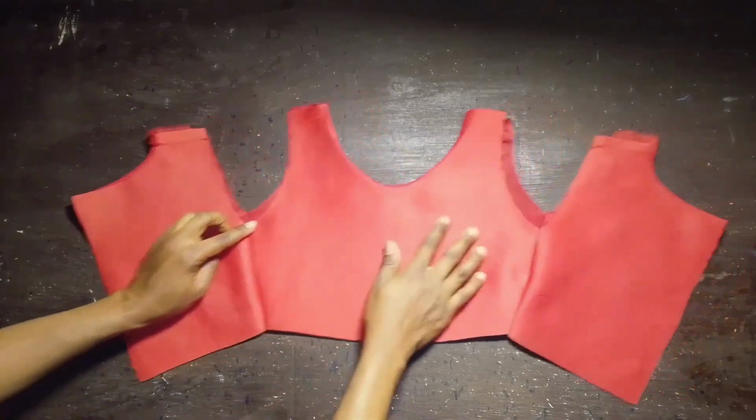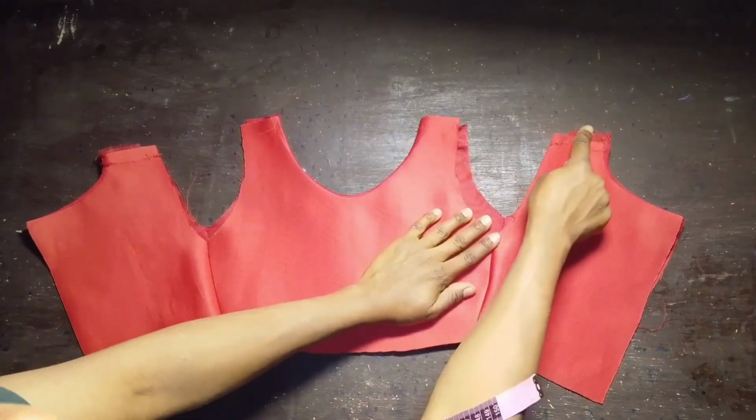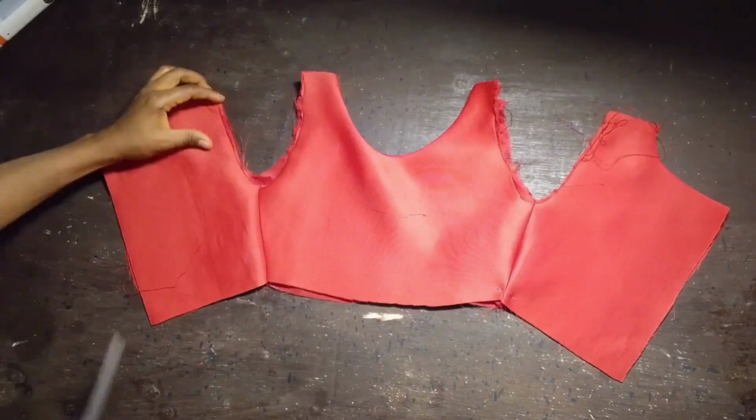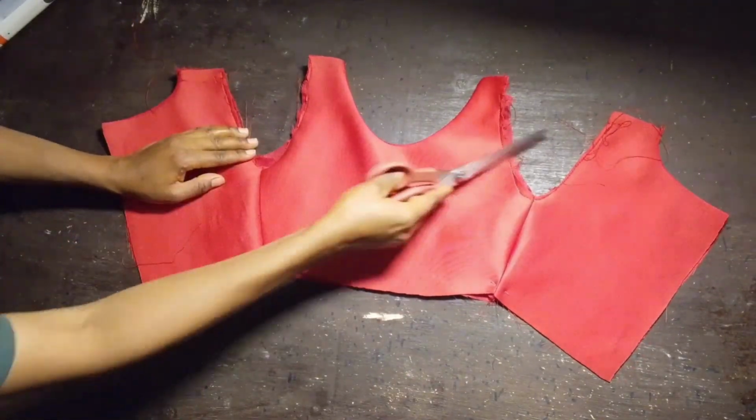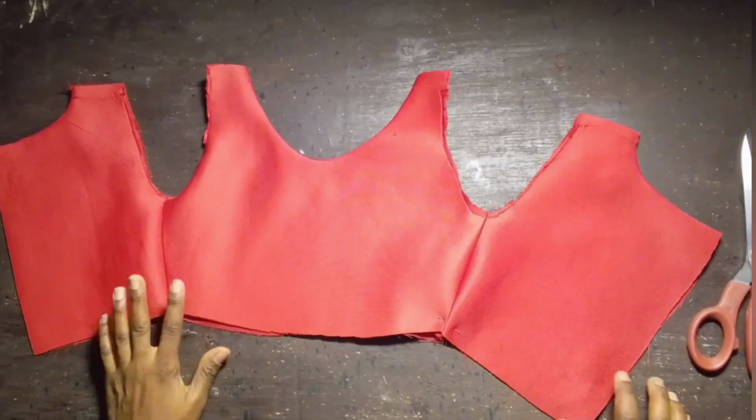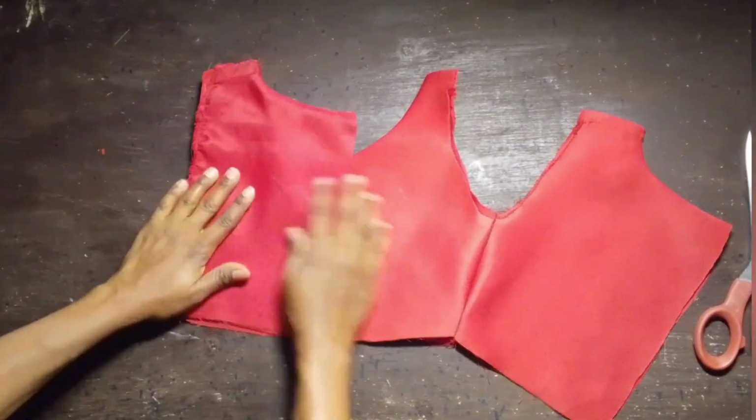So I'll go ahead now and top stitch the armhole by 1/4 inch all around. And after doing that, this is what I have. So I'll go ahead now and trim off these rough edges. And after doing that, this is what I have. So the next thing I'm going to do now is to join my shoulder.